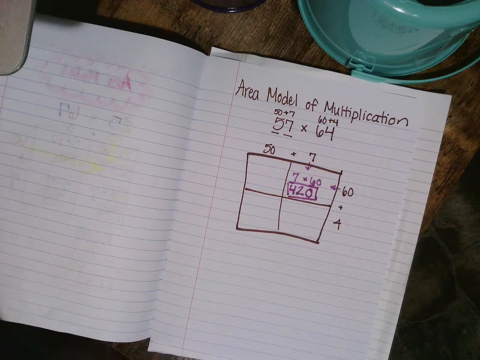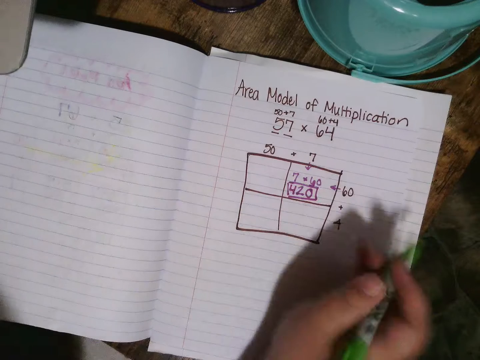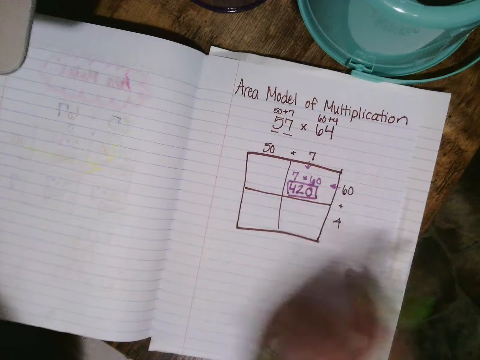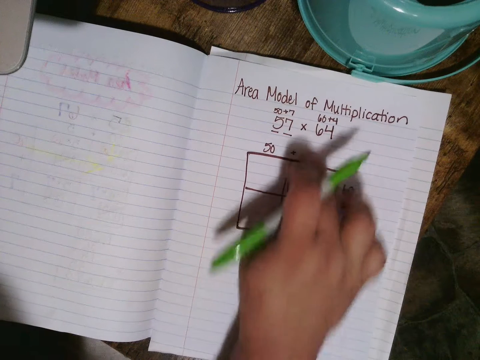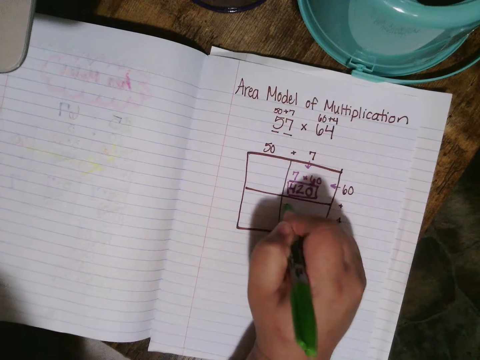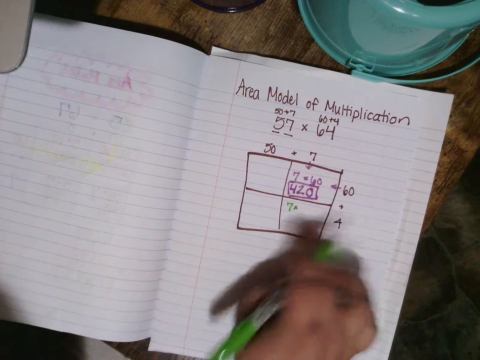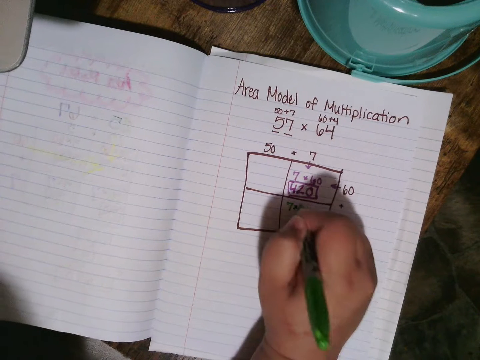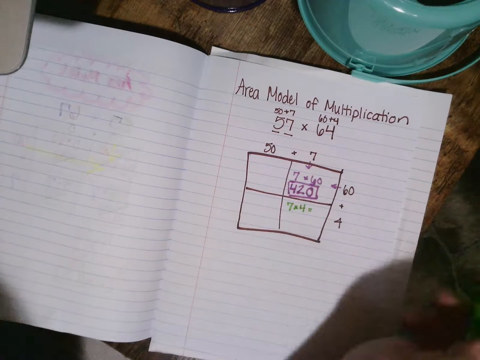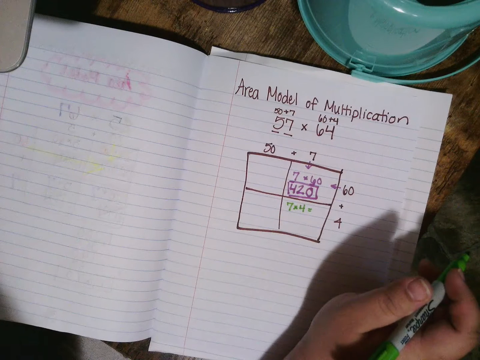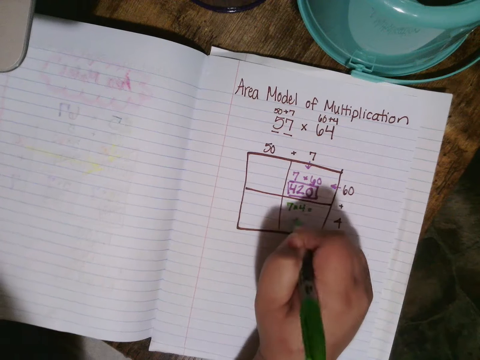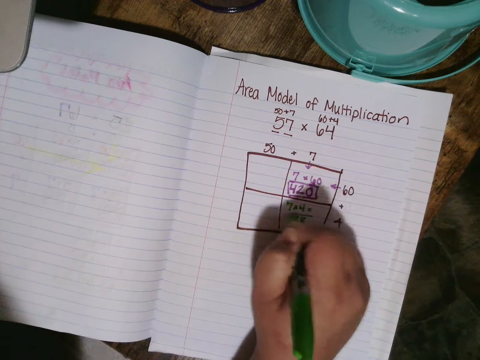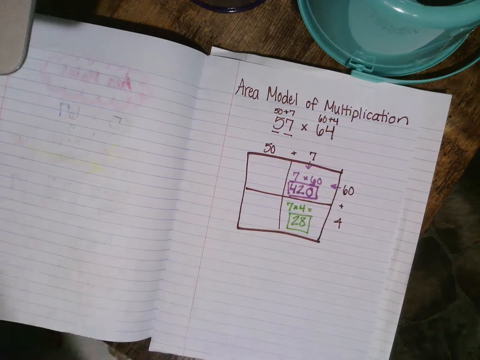Now I get to choose another square. It doesn't matter which one I do, so I'm just going to go down here. So the number above this box, even though it's down here, if I go up, the number above it is that 7 again. And the number next to it this time is the 4. So now I just have to do 7 times 4. What's 7 times 4? 7 times 4 is 28. So that box is done. Now I get to do another box.